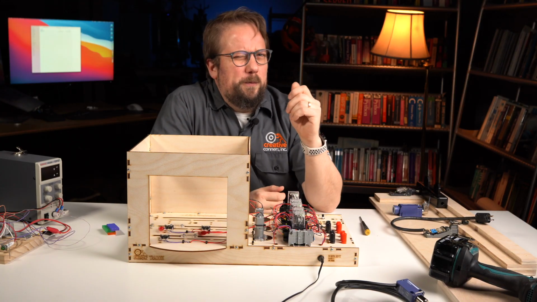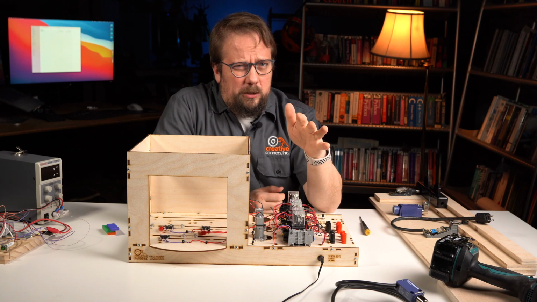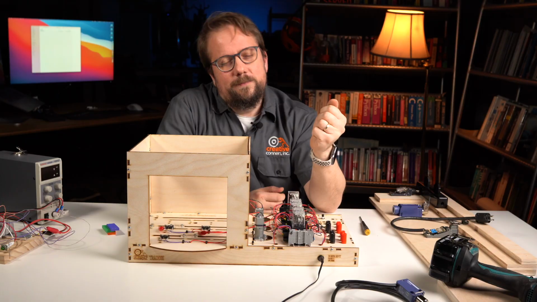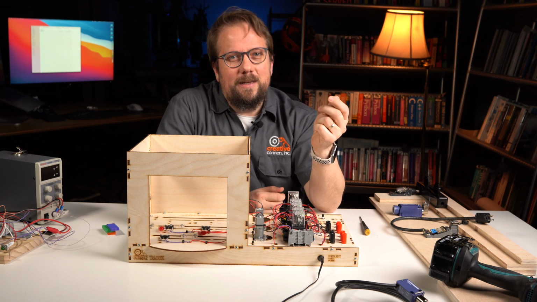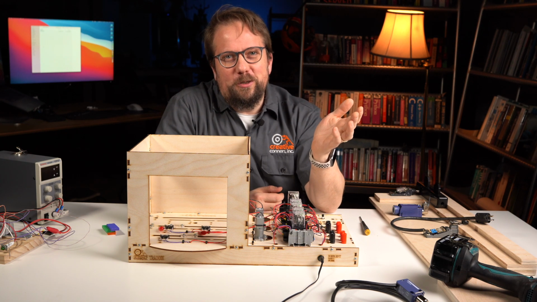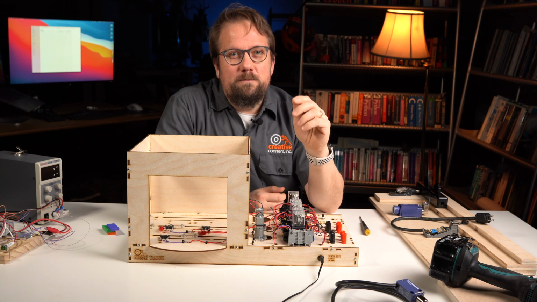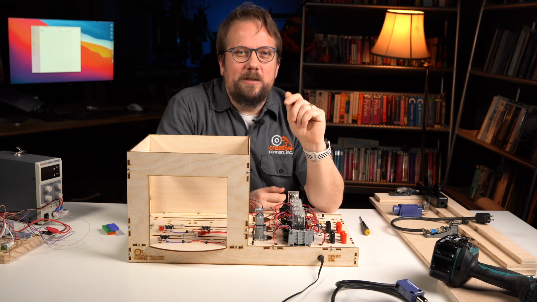Okay, so if we always wire limit switches normally closed, then why do they even have normally open contacts? Well, there are some times that we use them as normally open switches, specifically with interlock circuits, but that's a topic for another day.